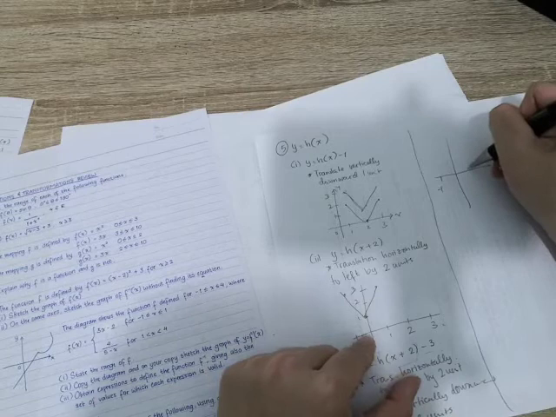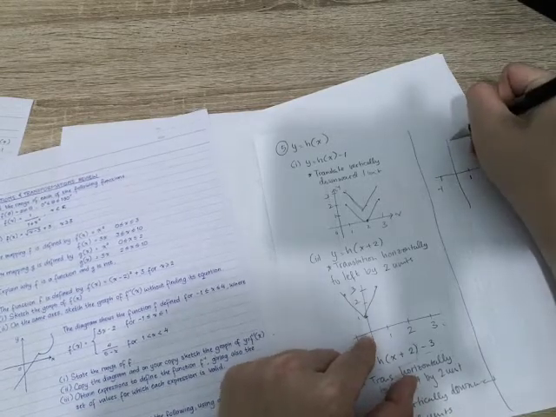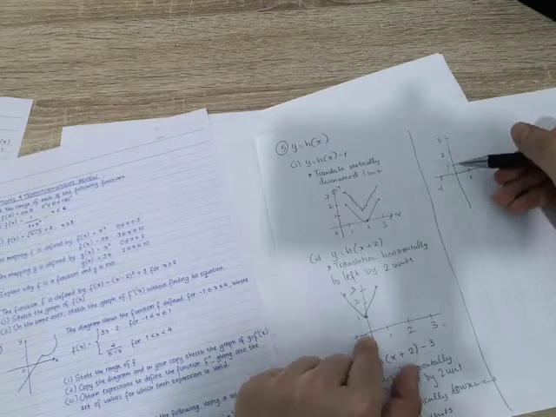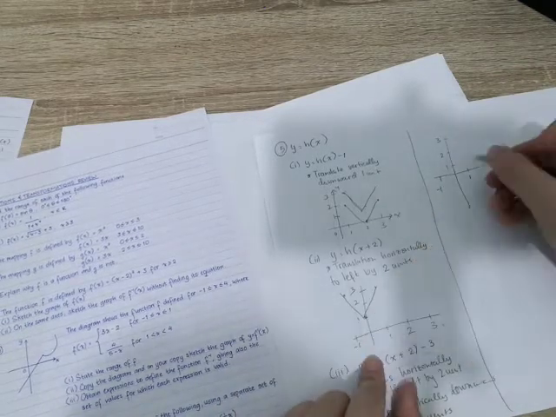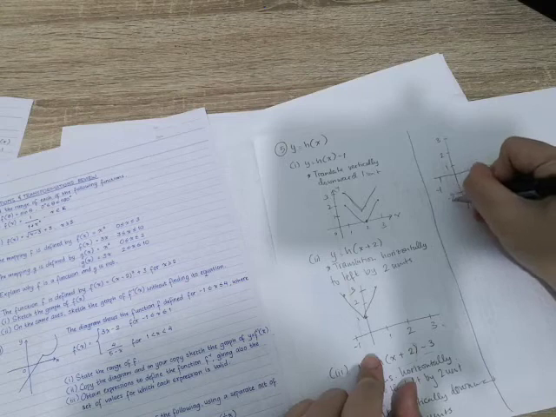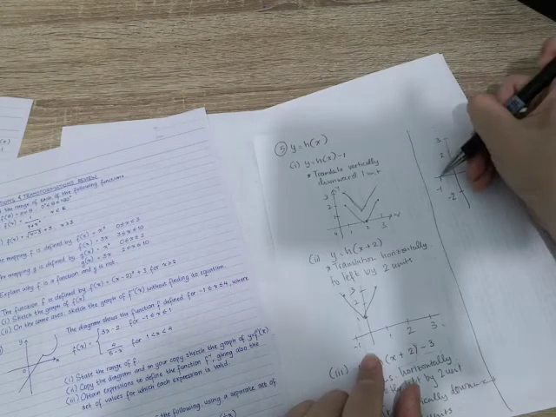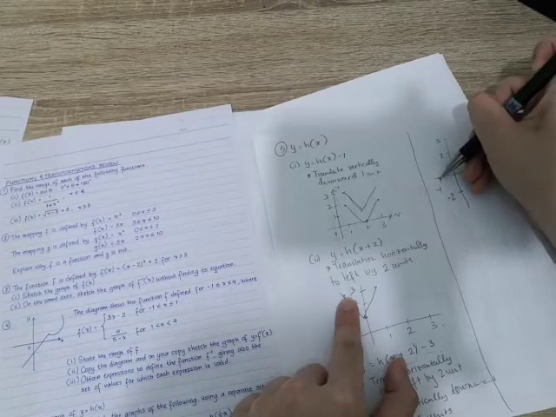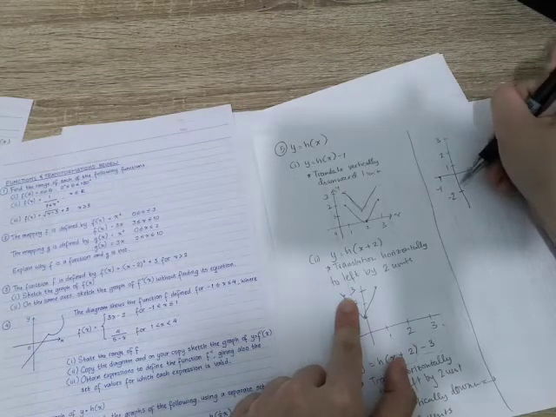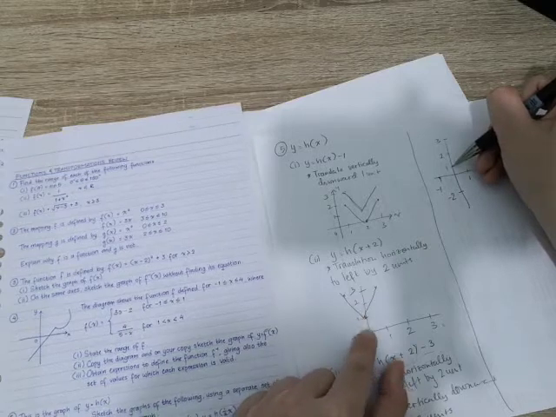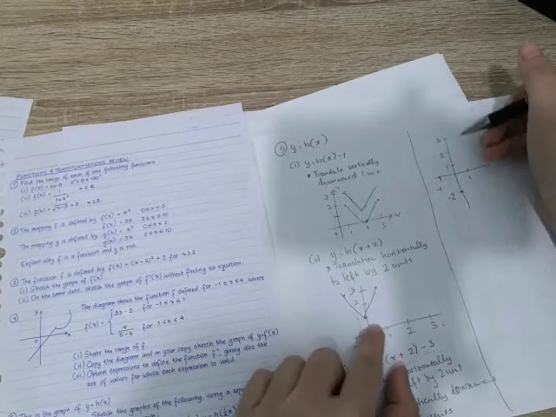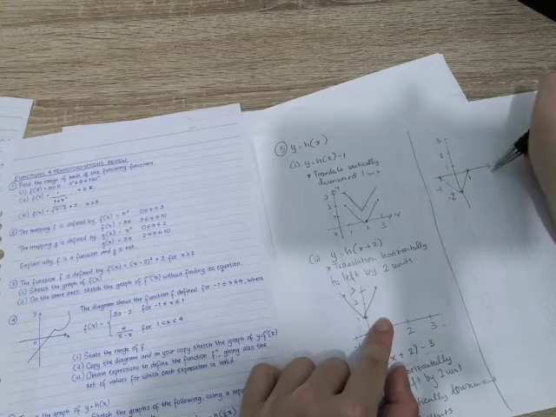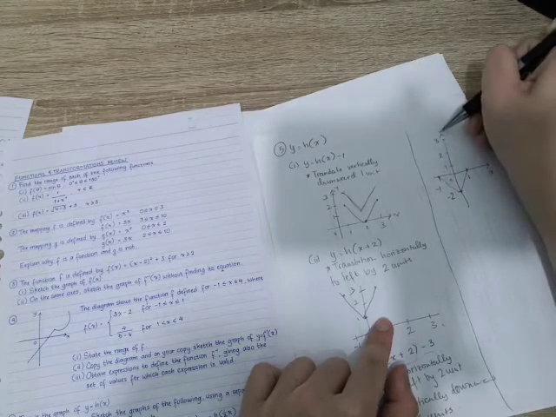From just now we have minus 1, 1, 3. This will go downwards, so 1 minus 3, the lowest will be minus 2. 3 will be 0, and then 1 will be minus 2, 3 will be 0 as well. So this is the graph. Oops, don't forget all this stuff.